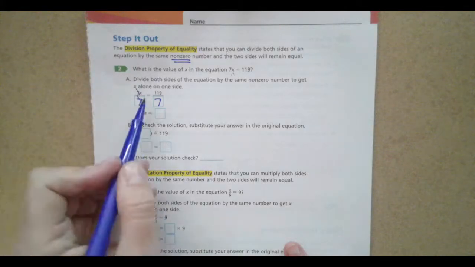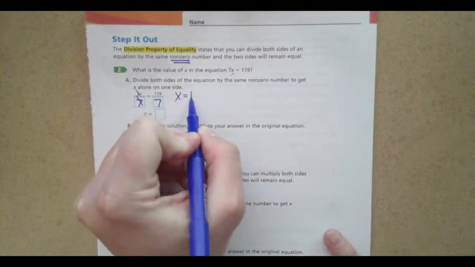So to get x by itself, I would have to divide by 7 on both sides of the equal sign, because then the 7 cancels out, and we have x equals 119 over 7. So now we have to do some dividing. I'm going to do that off to the side here.